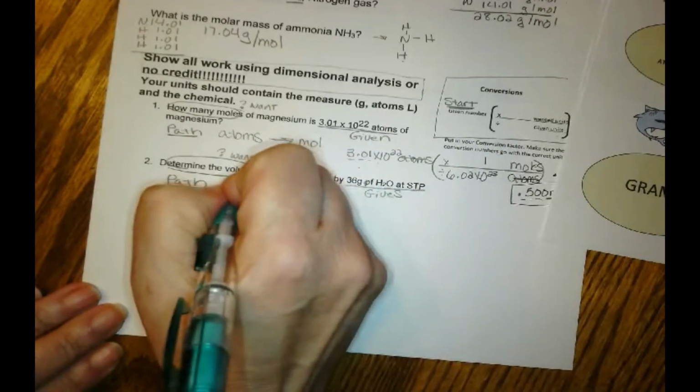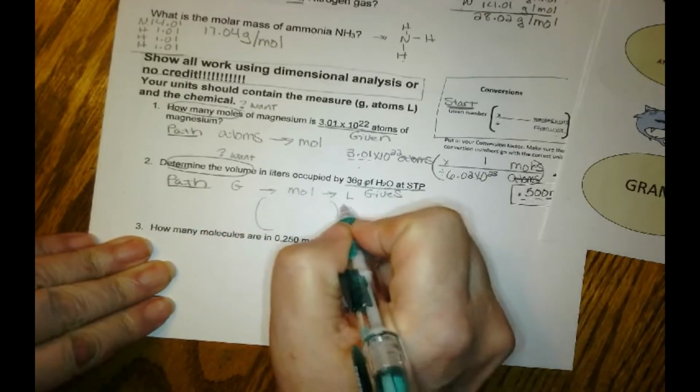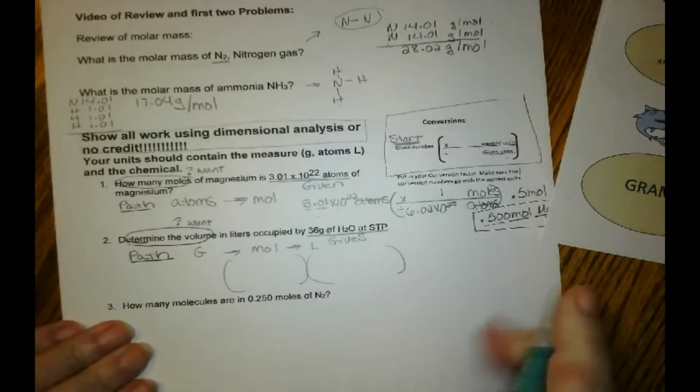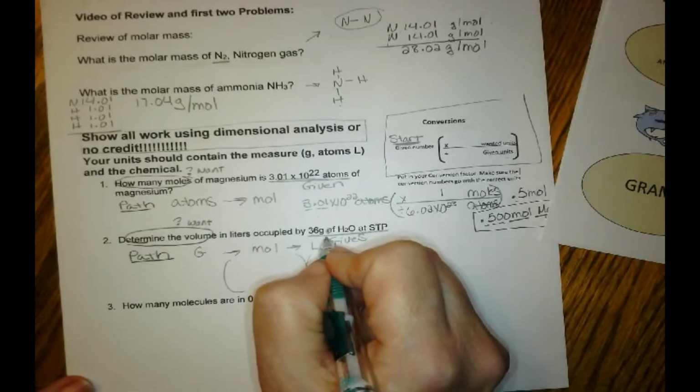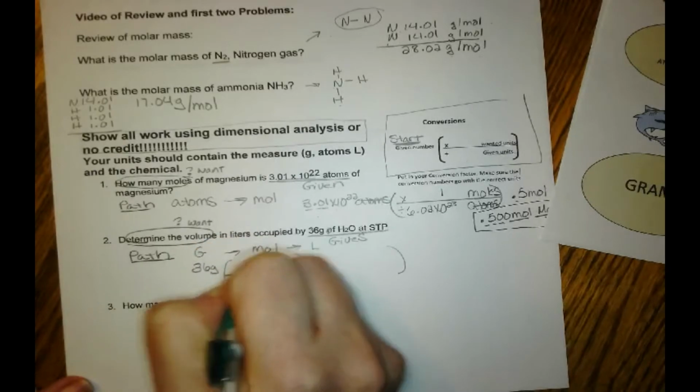So my path is going from grams to moles to liters. Okay, so we have grams, and then we have a conversion to get to moles, and then we have a conversion to get to liters. I write down my given number first. So I write down my 36 grams.